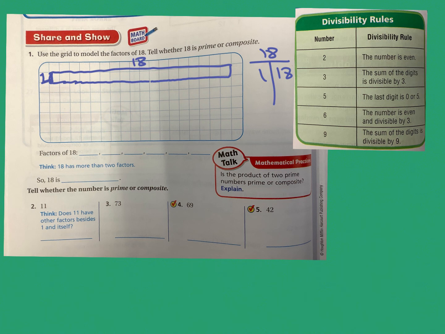Let's do 2. 18 is an even number, right? So we know that's divisible by 2. 2 times what number is going to give me 18? 2 times 9 does. If you know your multiplication facts, that was easier. If not, you used your grid. 2, 3, 4, 5, 6, 7, 8, 9. But I think by now you're recognizing how helpful it will be to memorize your multiplication facts 1 through 10. Been very helpful so far.